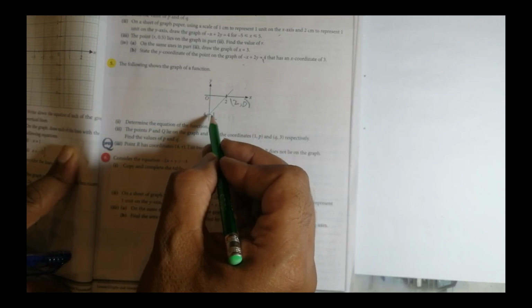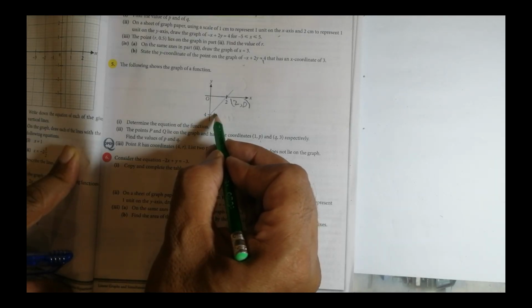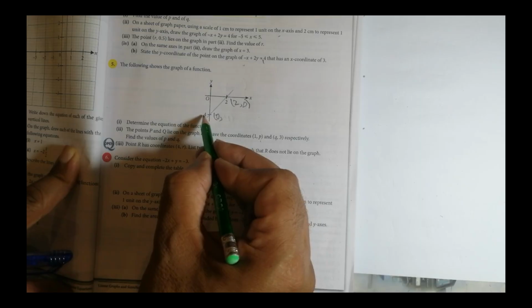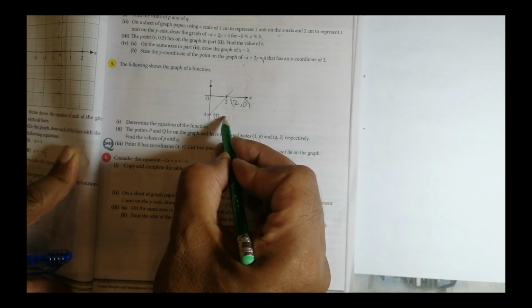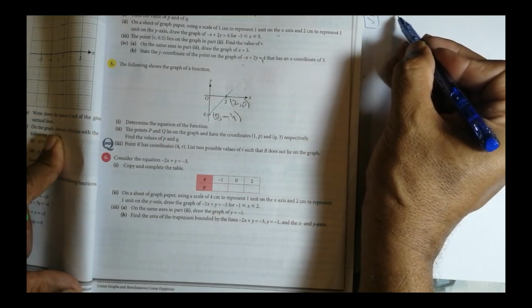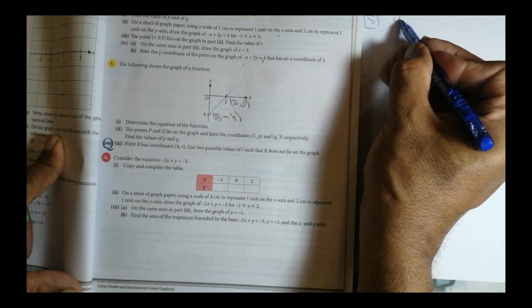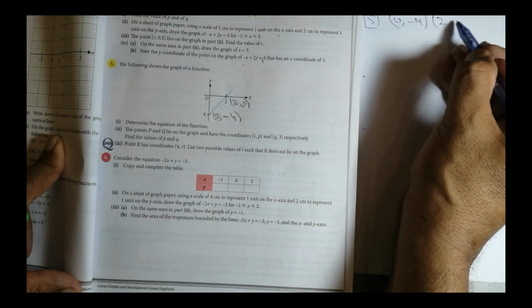On the y-axis, for any point the x coordinate will be 0, and y here is minus 4, because this is 4 units below. Now we need to find the equation of the line, and for this question we found 2 points, which are 0, minus 4 and 2, 0.